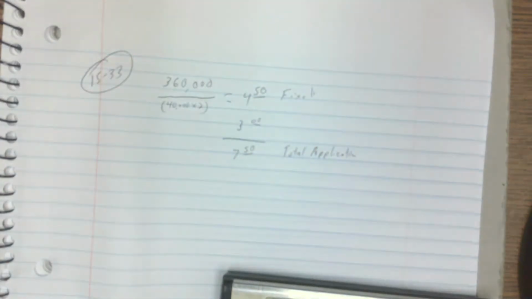So we get $4.50 is the fixed. The standard variable factory overhead is $3 per machine hour. That's just given to us. And so our total is $7.50 total application rate.